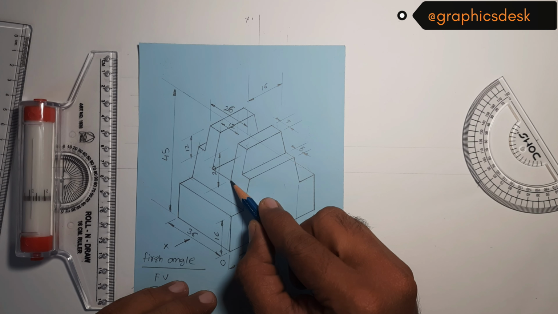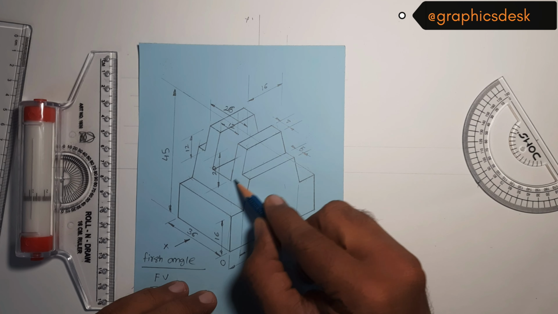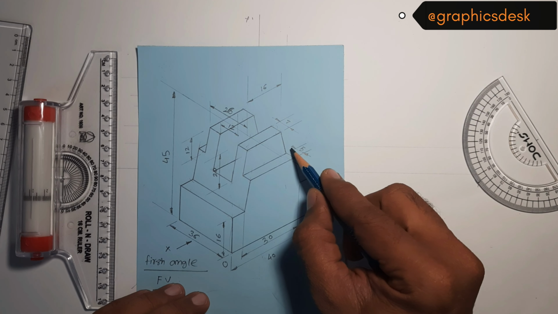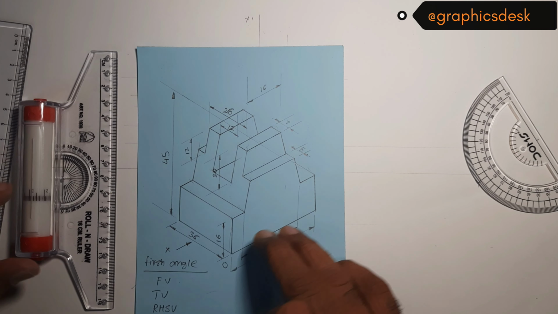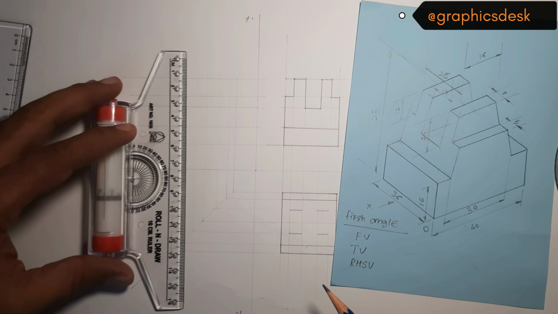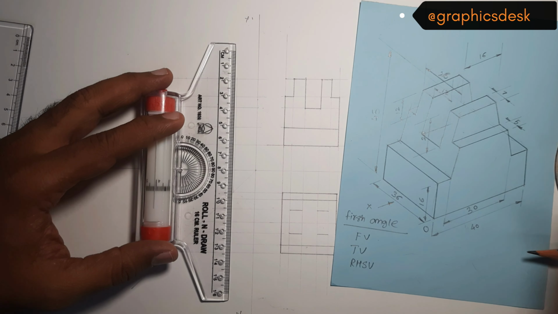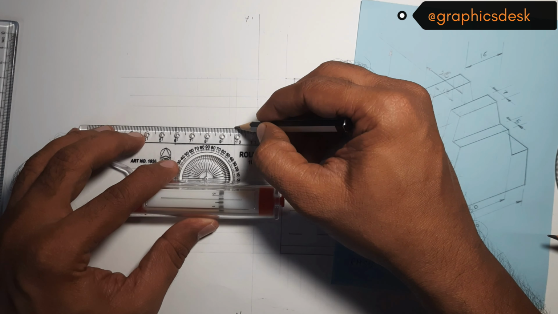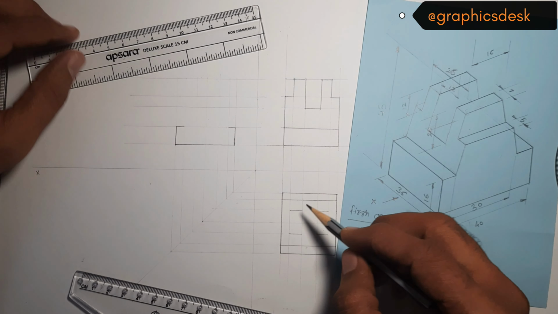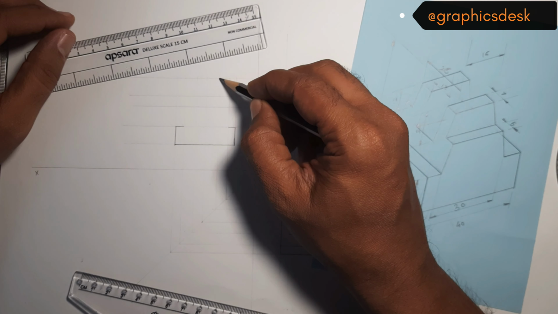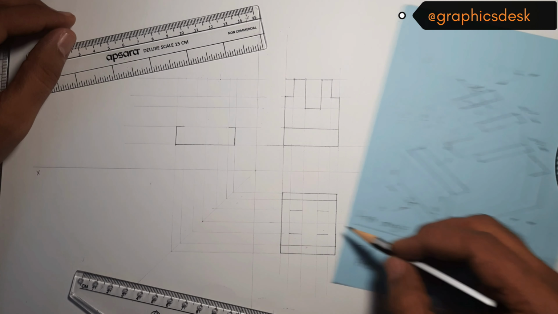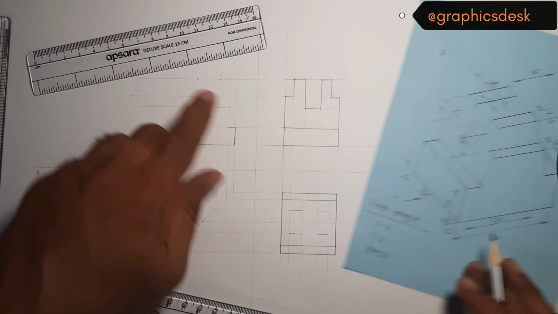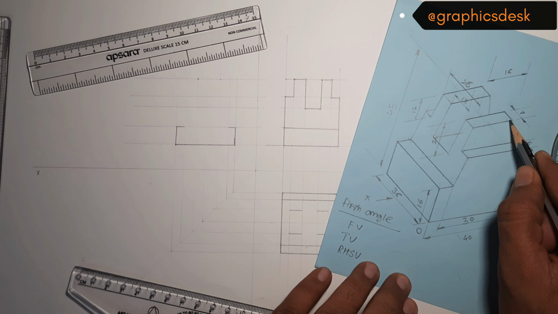Now this line which is actually going horizontally in the right hand side view will be dotted, and this will give us the projection that we have to carry to the top view. So let's draw these things. So these 2 points are basically representing this particular line.